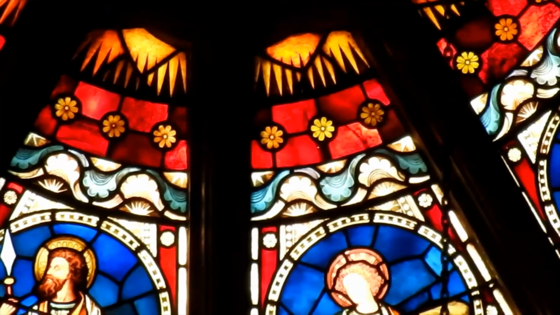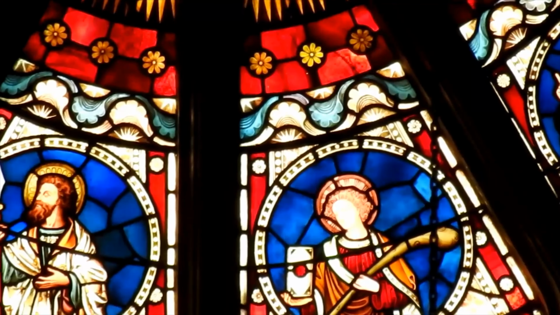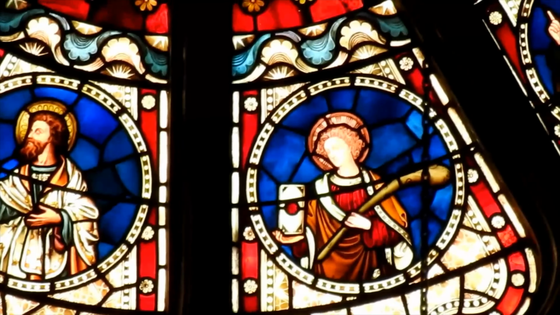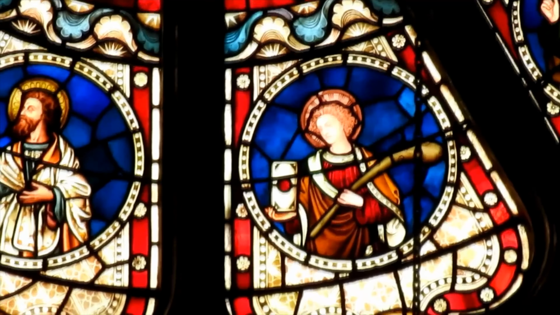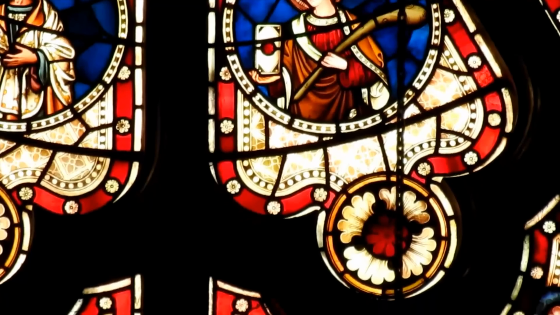The sixth panel depicts the apostle James the Lesser. He is shown holding a club. This symbolises the moment of his near death, when he rose to ask for forgiveness for his enemies, who then beat him to death with the fuller's club.